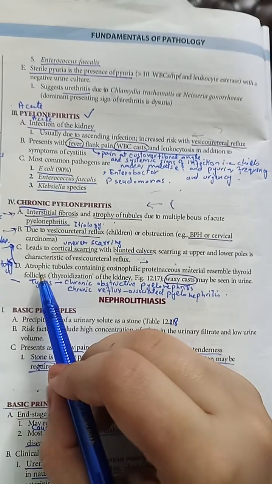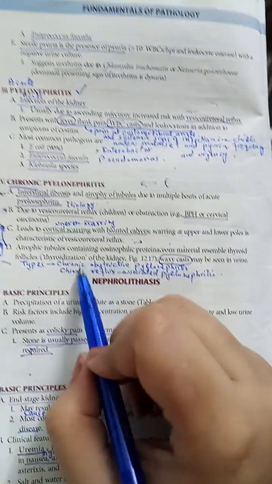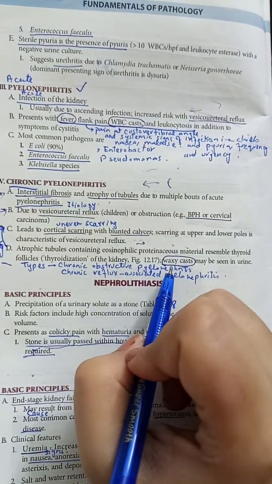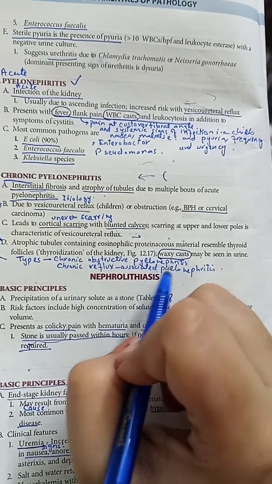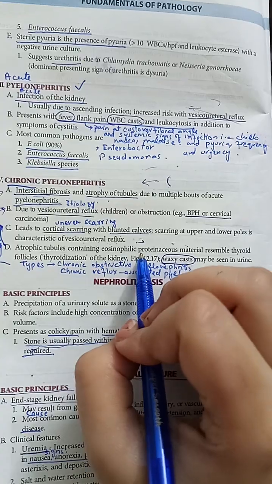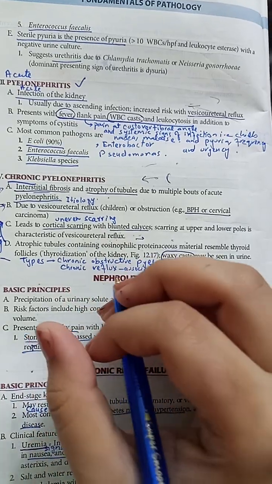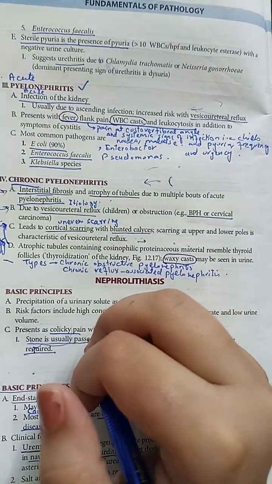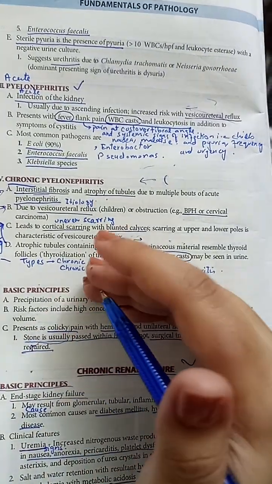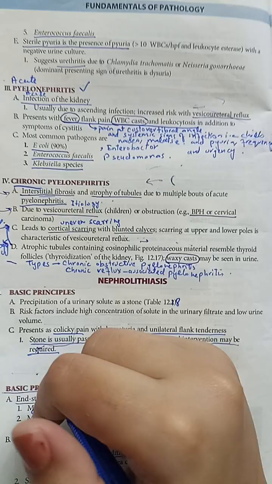Another thing we will learn is that atrophic tubules contain eosinophilic proteinaceous material that resembles thyroid follicles. This is another hallmark: the atrophic tubules contain material similar to thyroid follicles. The eosinophilic proteinaceous material deposited in them resembles thyroid follicles, and waxy casts may be seen in urine.